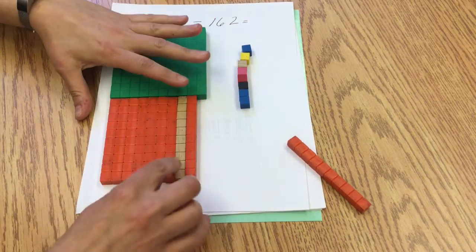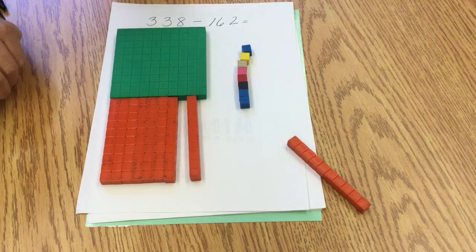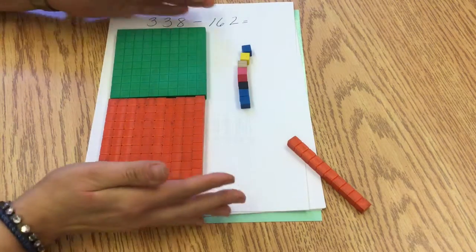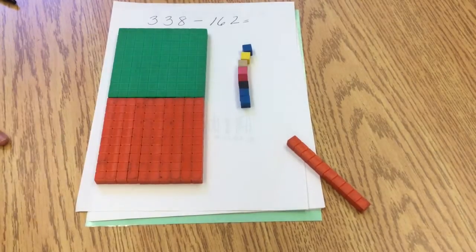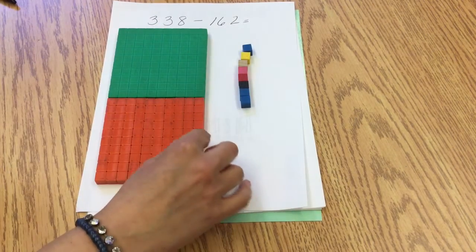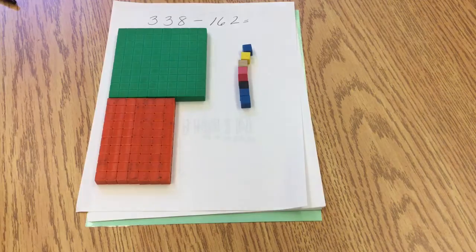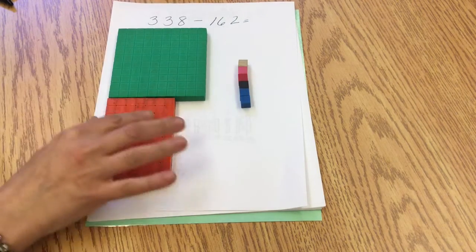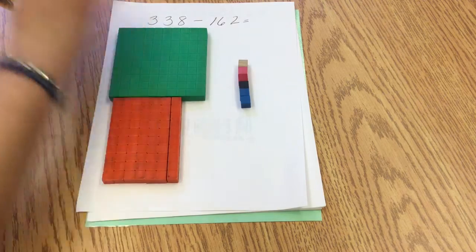Sometimes I like to use different colors so it's easier for the kids to see, contrast, and compare them. Okay, now I need to take away 3 more tens. 1, 2, 3. And I need to take away 2 ones. So we have 176.